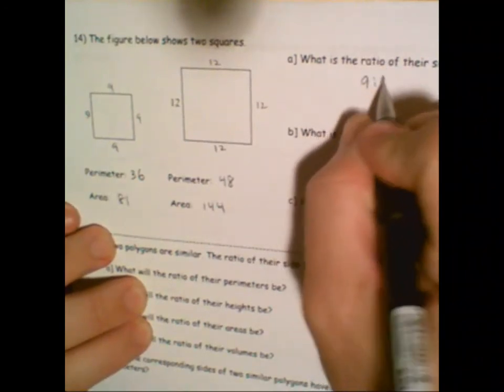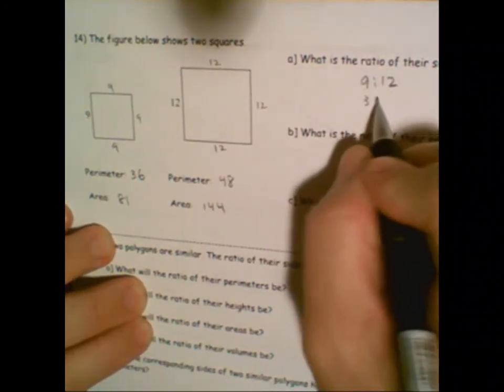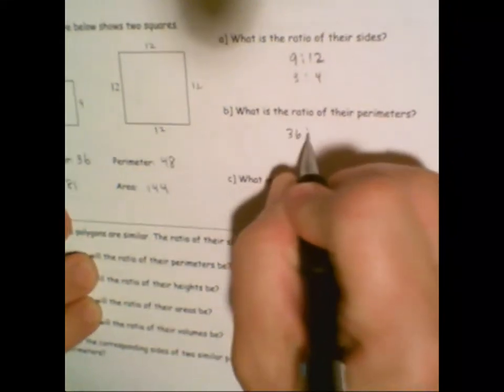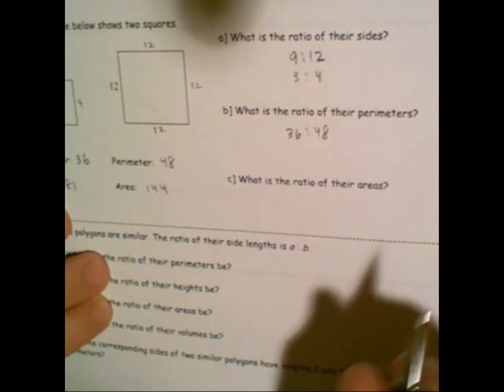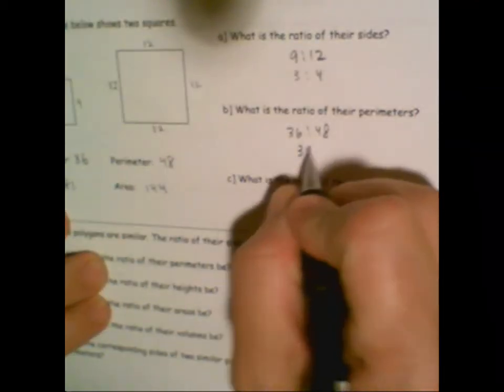What is the ratio of their sides? The ratio of their sides from the smaller square to the bigger square is 9 to 12. 9 to 12 reduces to 3 over 4. What is the ratio of their perimeters? Well, we have the perimeter 36 to 48. 36 to 48 reduces to, if you divide them both by 12, 3 to 4. So the ratio of the perimeters is the same as the ratio of the sides.